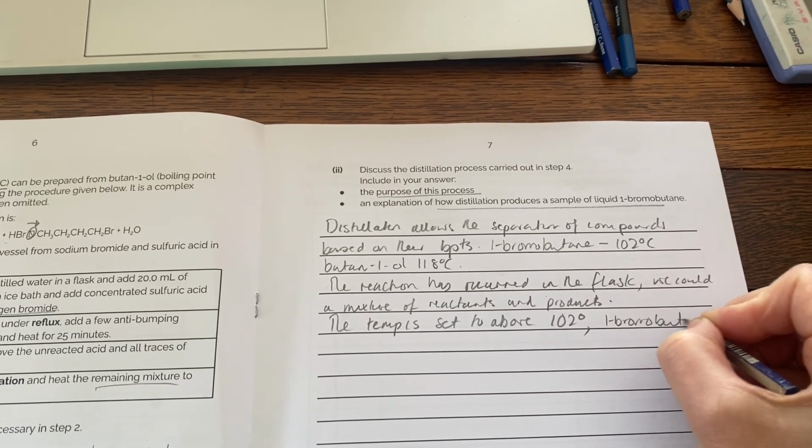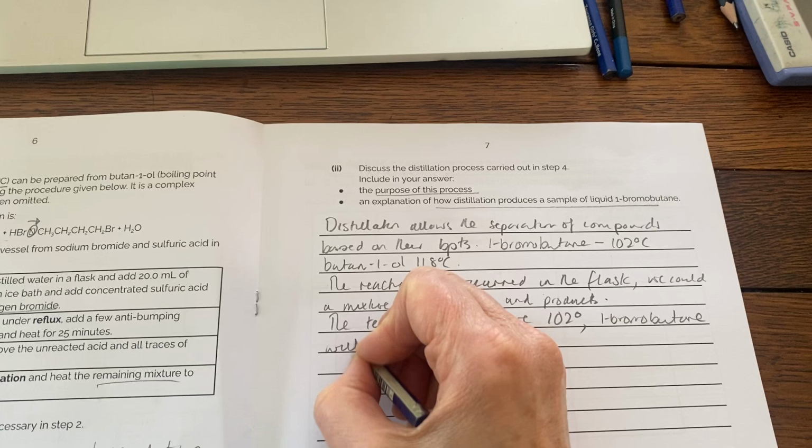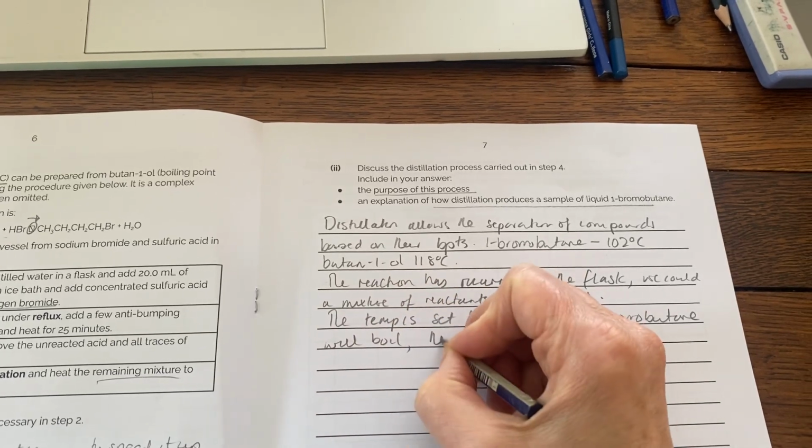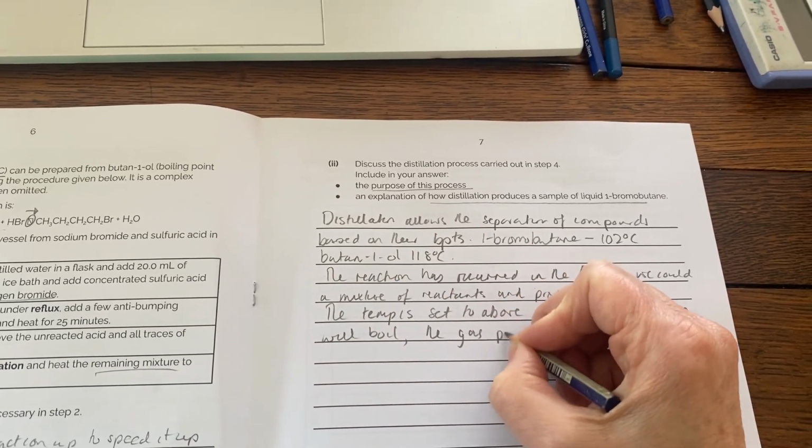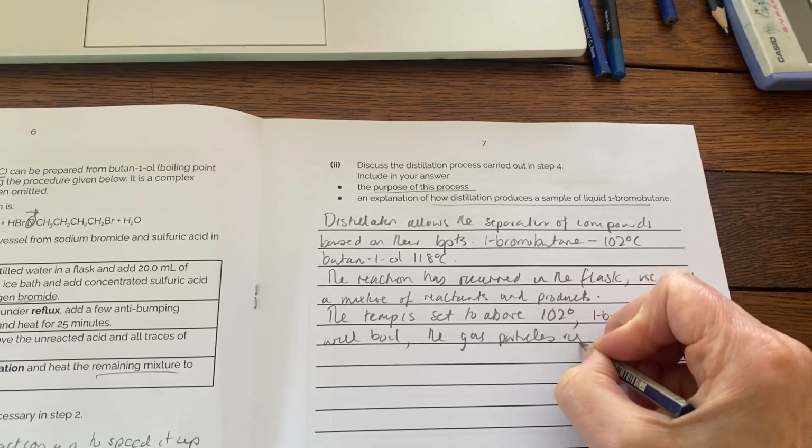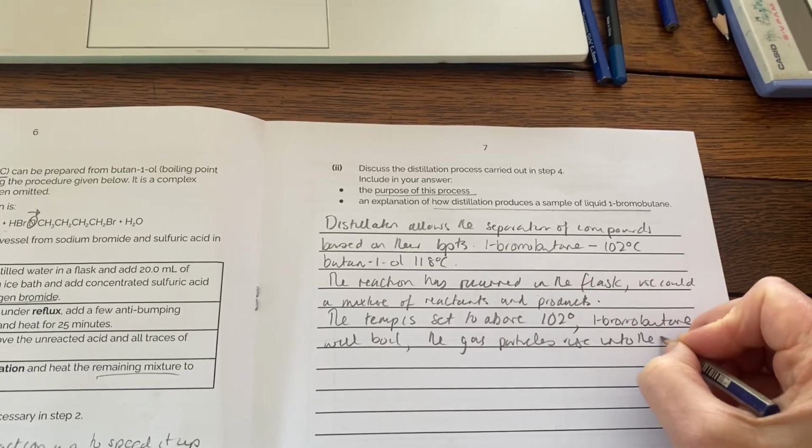1-bromobutane, let's just focus on that, will boil, and the gas particles rise into the condenser.